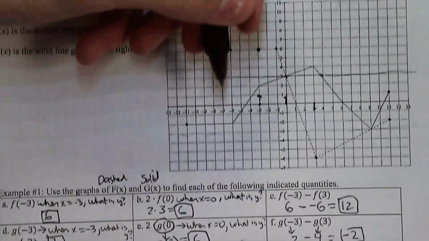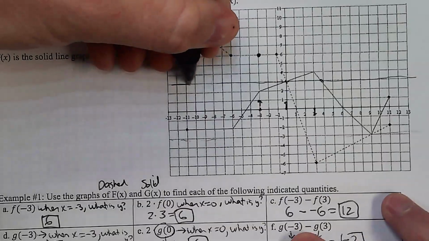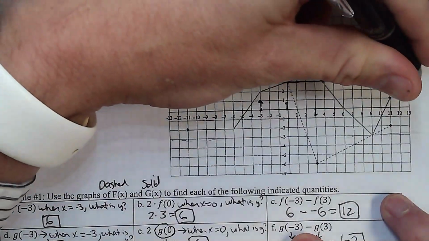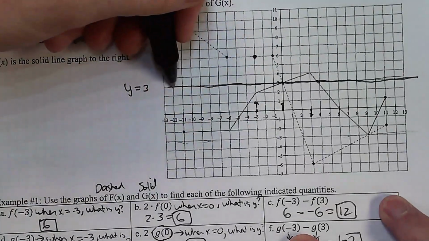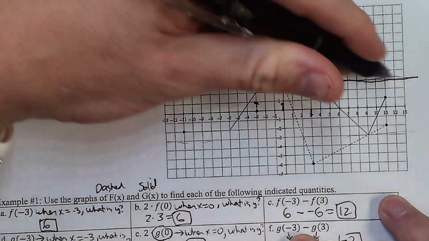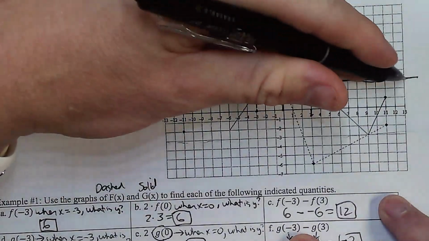So what I do is I go up here, y equals 3 on this flat line right here. So I draw a flat line, y equals 3. And I'm going to look and see, first off, does my dashed line ever cross this line? Or my dashed segment, does it ever cross it?